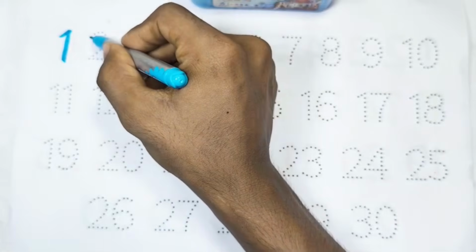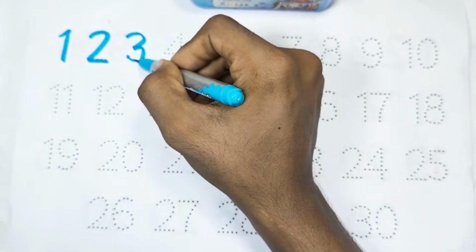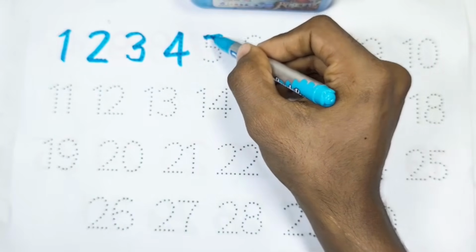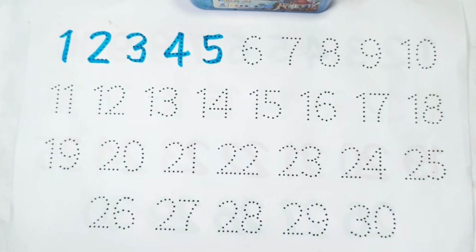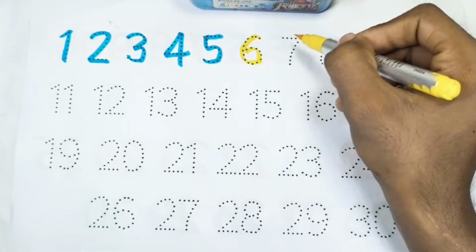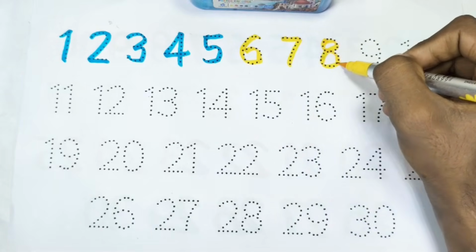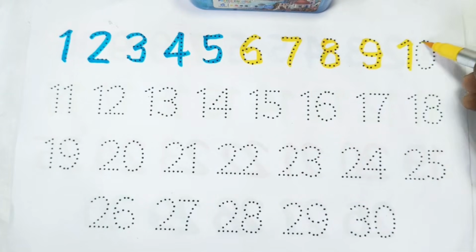1, 2, 3, 4, 5. Kids, now you draw 6. 6, 7, 8, 9, and 10. Kids, now you draw 11.